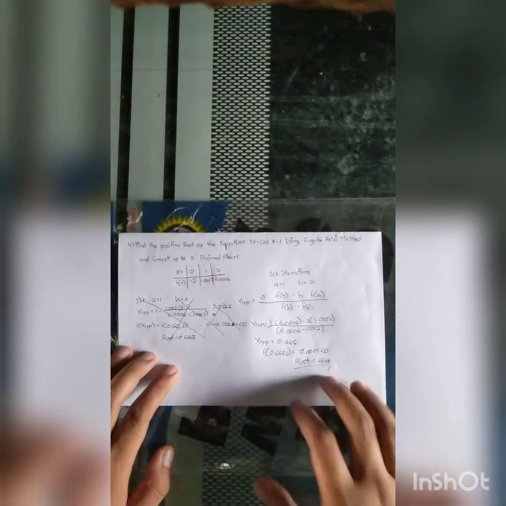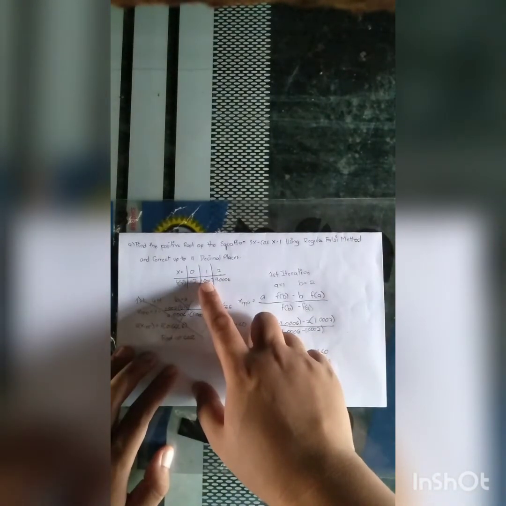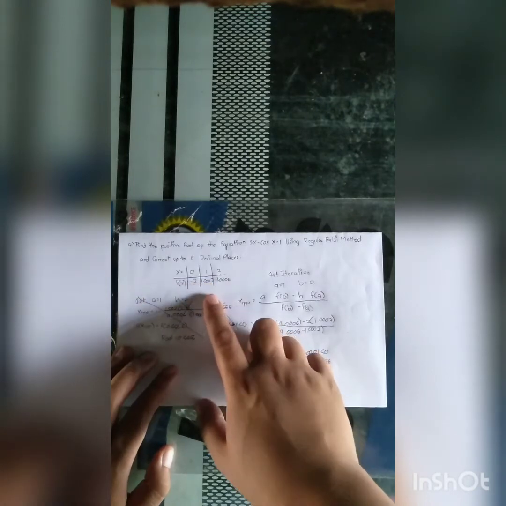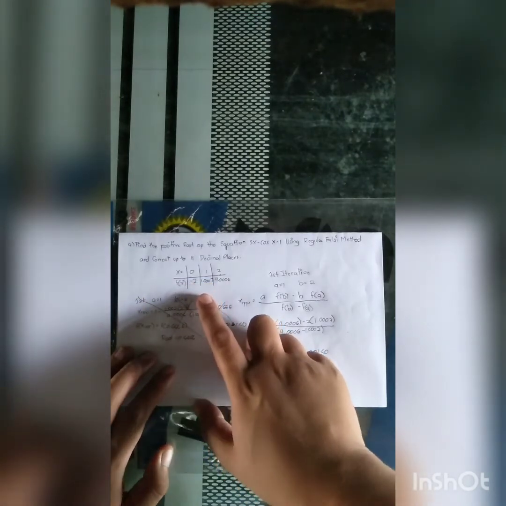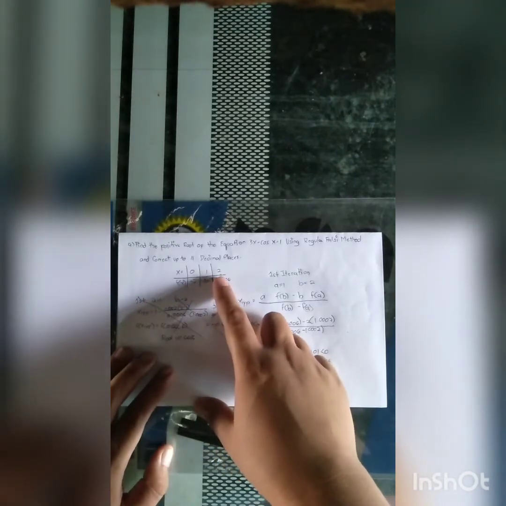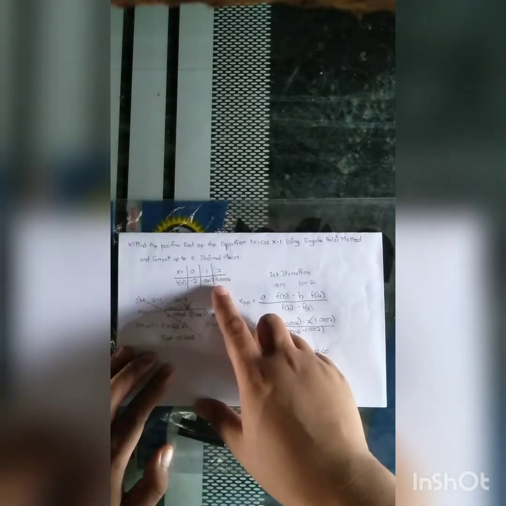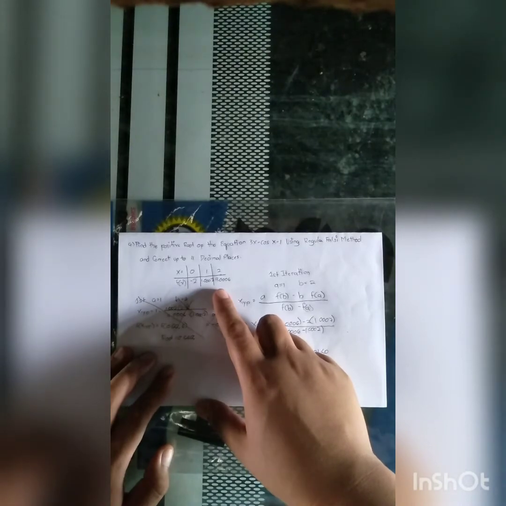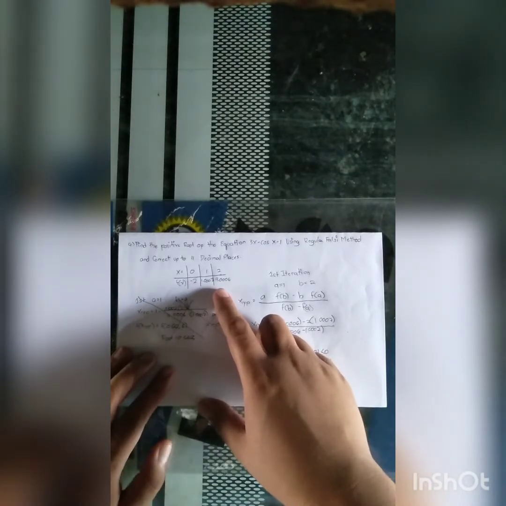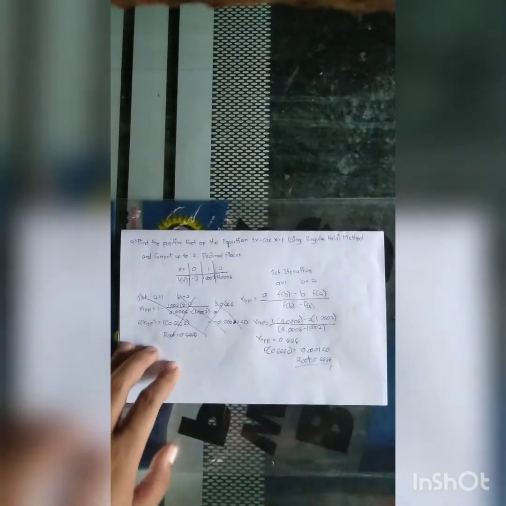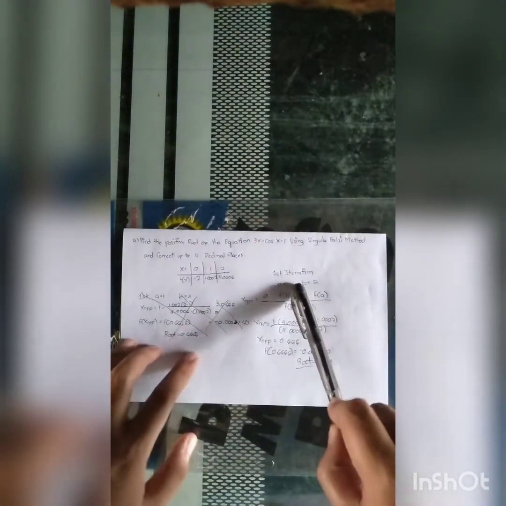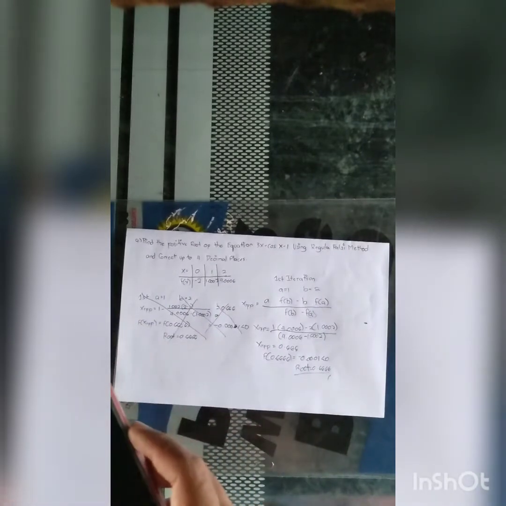If x is 1, f of x is 1.002. Last, if x is 2, f of x is 4.0006. So in the first iteration, a is equal to 1 and b is equal to 2.